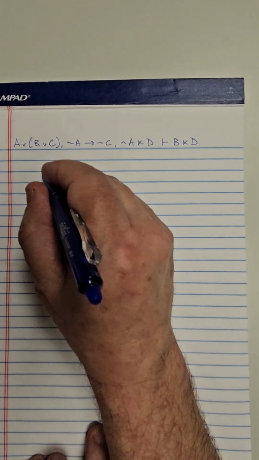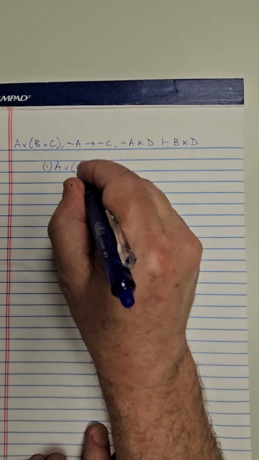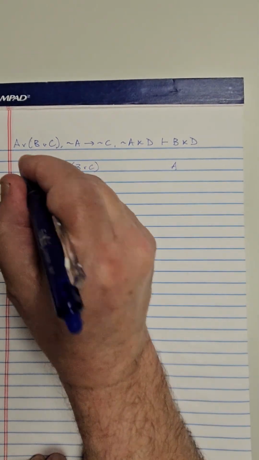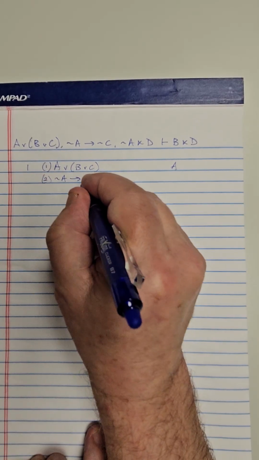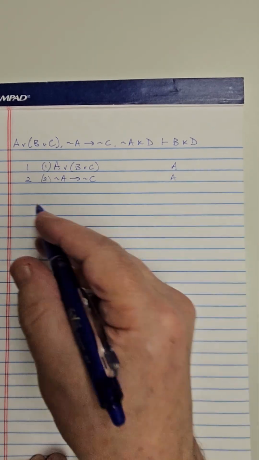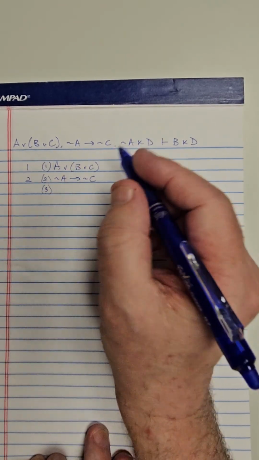So we write out the premises as our assumptions at the top. Each assumption is numbered for the line on which the assumption is made.